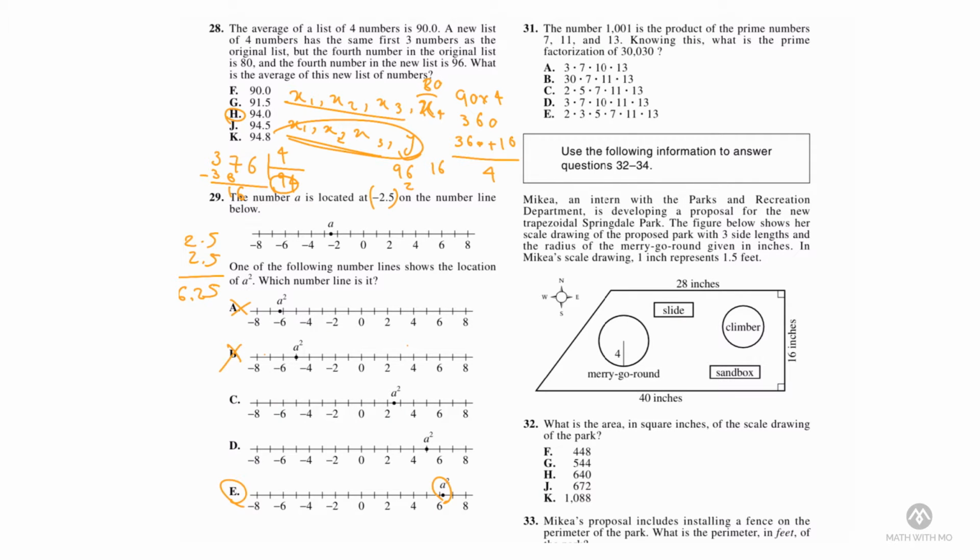The number 1001 is the product of the prime numbers 7, 11, and 13. Knowing this, what is the prime factorization of 30,030? Alright, so look at this. What we can do here is, we know this is a multiple of 1001. So how can we find it?